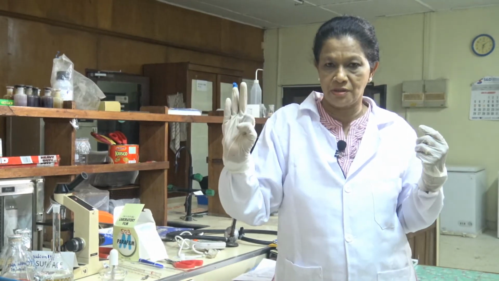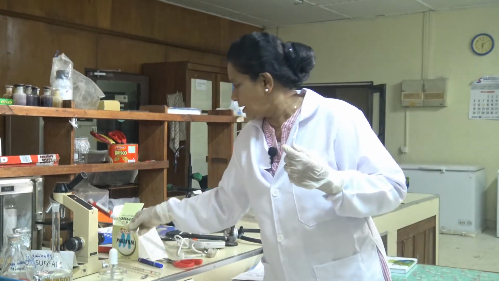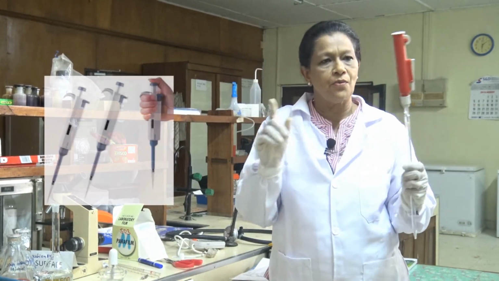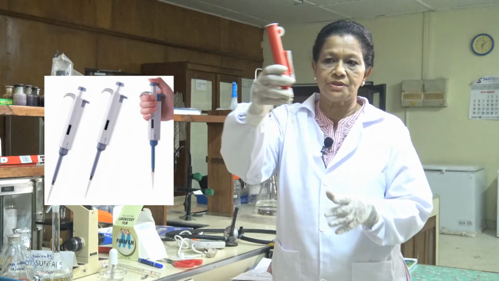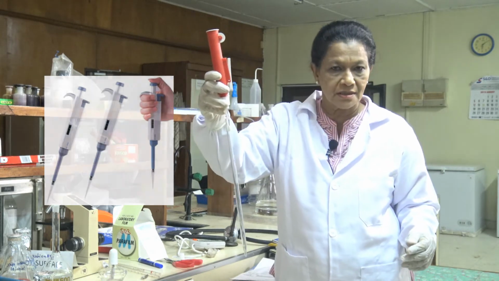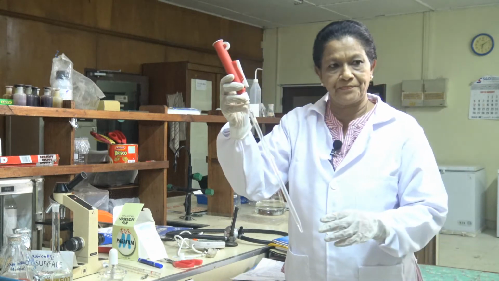Then eating, drinking or application of cosmetics is prohibited inside the laboratory. These are pipetting devices. So mouth pipetting is prohibited. You need to use the pipetting devices inside the laboratory. Do not taste or smell chemicals.